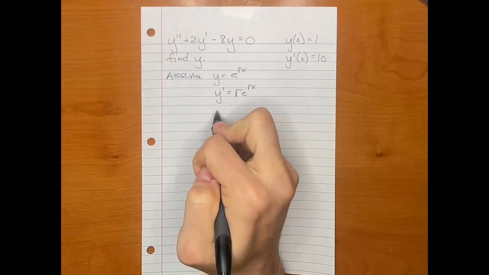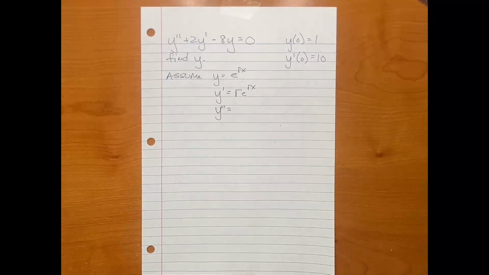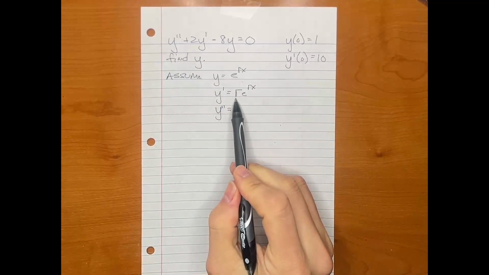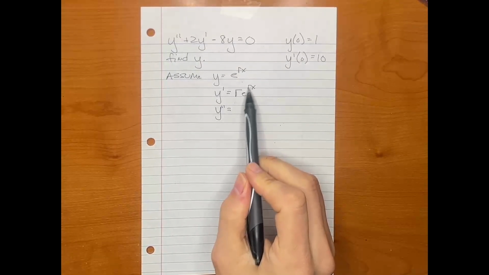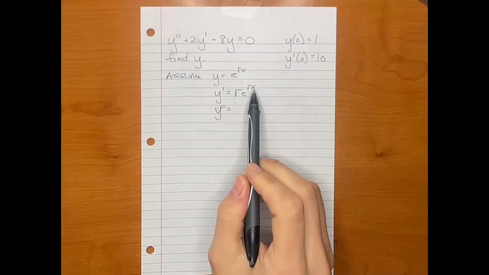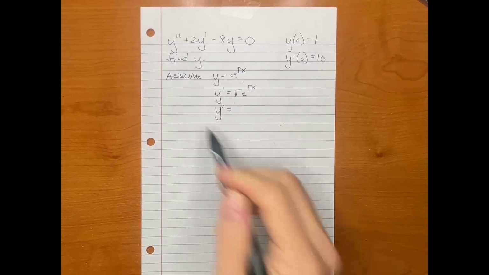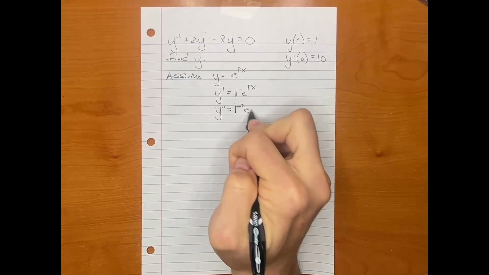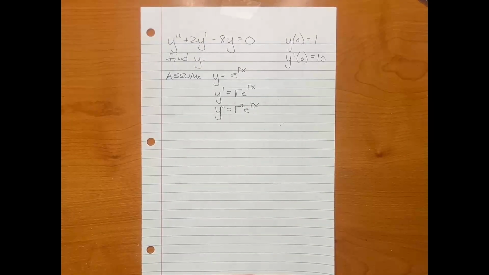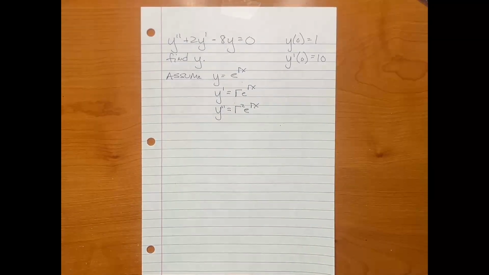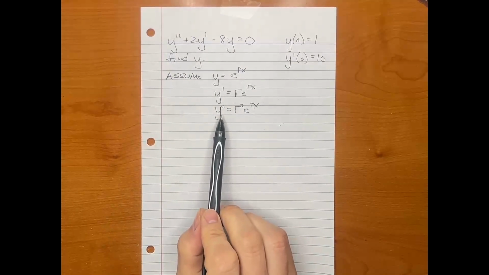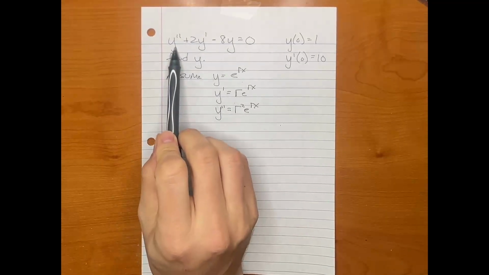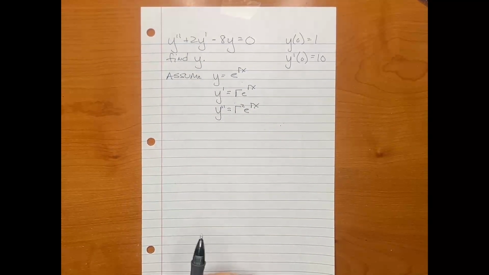Then we'll find the second derivative, and we do the same thing. Again, r is a constant. So when we take the derivative of e to the rx, it would just be r times e to the rx, but that r gets multiplied by the r out front, and we have r squared e to the rx. So we have these three equations that we're going to use in a second. What we're going to do is put these substitutions back into the original differential equation and see what we get.